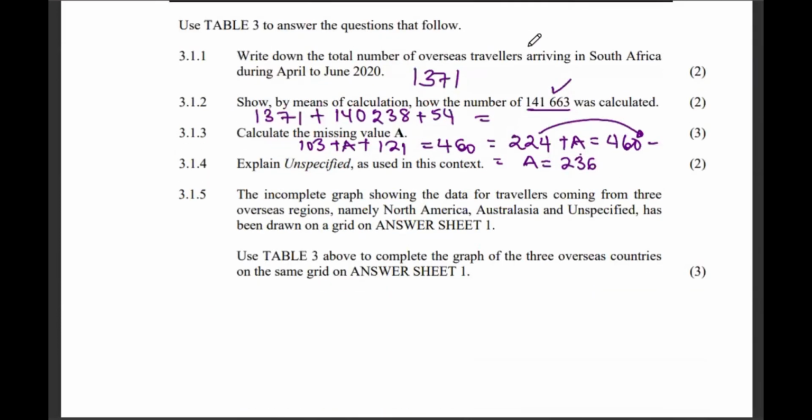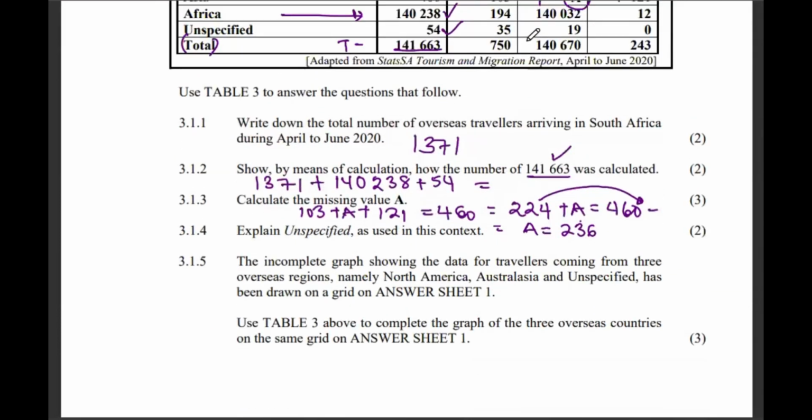Okay, we go to the second question. It says, explain unspecified as used in context. Yes, context. These ones here, I believe, unspecified, like undocumented. Because if they were documented, then you would tell they're from Africa, but undocumented, yes, we can talk of that. What else could it be? Unspecified. They're not specified, they're not specific. Like they don't know where they're coming from. Unknown. You understand?